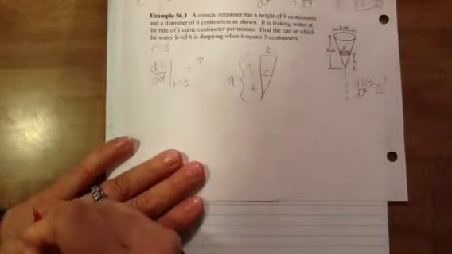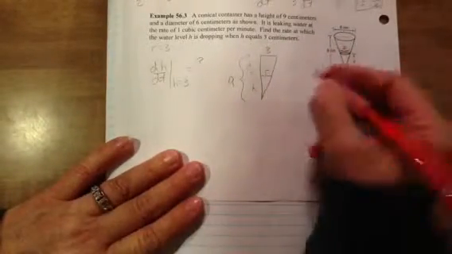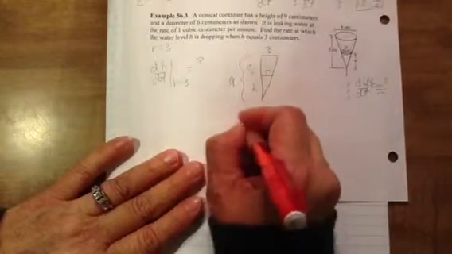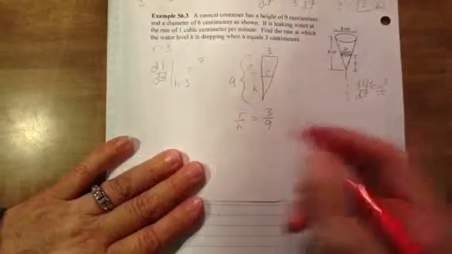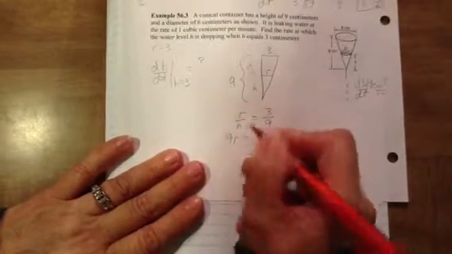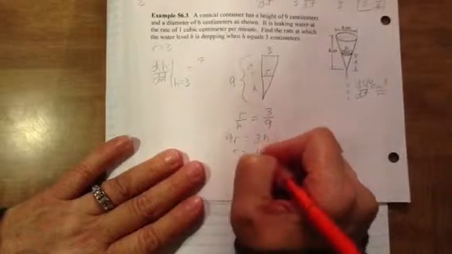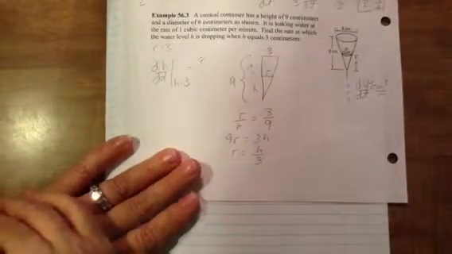So these are proportional triangles. So I could say r is to h as 3 is to 9. And I want to solve for r, so 9r equals 3h, and r equals h over 3. There's my related equation. Well, at least there's my r.